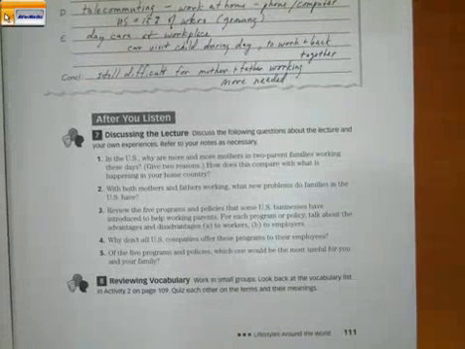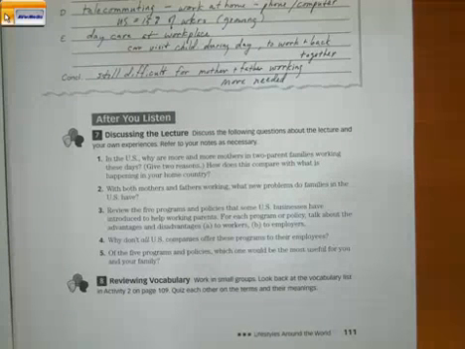Number 1, in the U.S., why are more and more mothers in two-parent families working these days? Well, you heard the reasons. First of all, there's a higher cost of living, people need it, and secondly, there are more opportunities. How does that compare with what is happening in your home country? Well, I think if we're talking about Saudi Arabia, certainly this is not so true, but of course it is becoming, to a degree, going somewhat in that direction with more ladies working. So some of these phenomena may be pertinent.